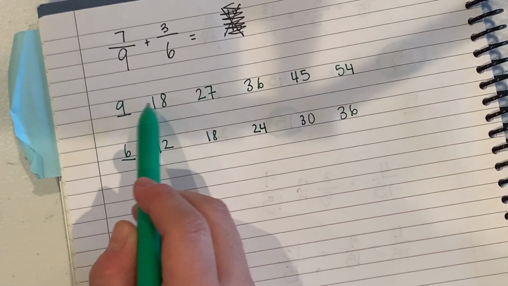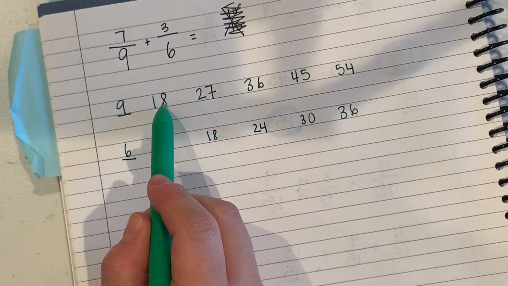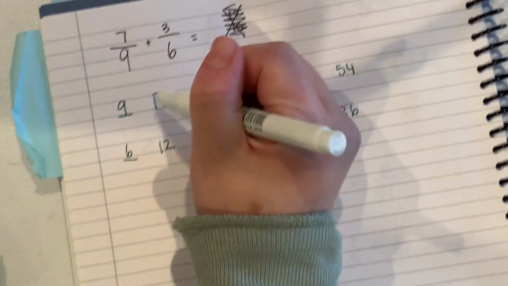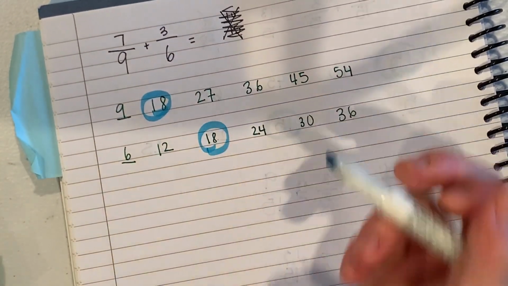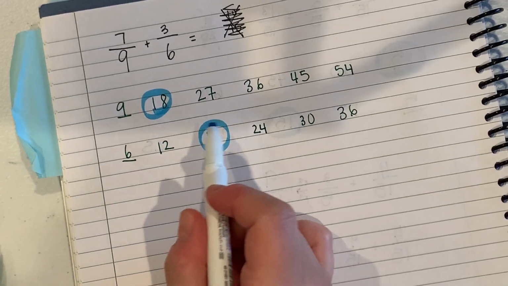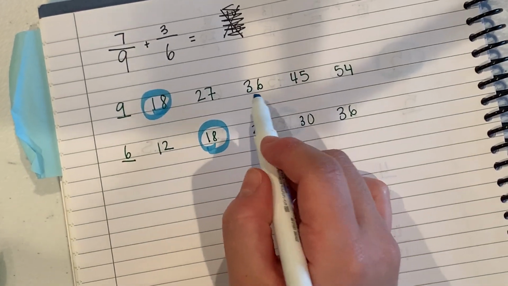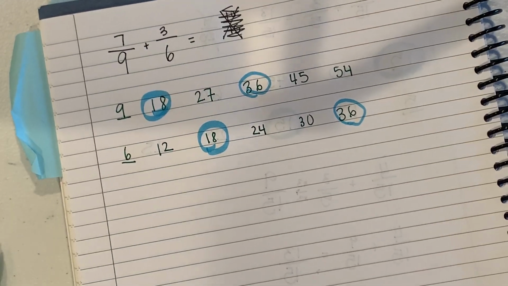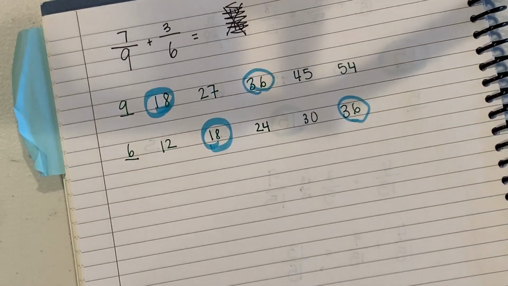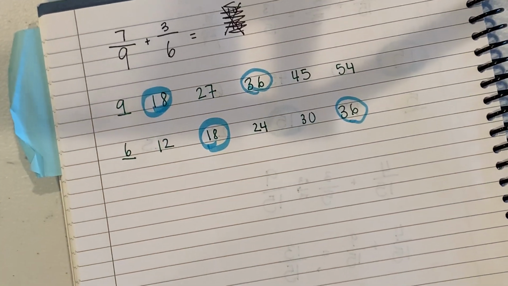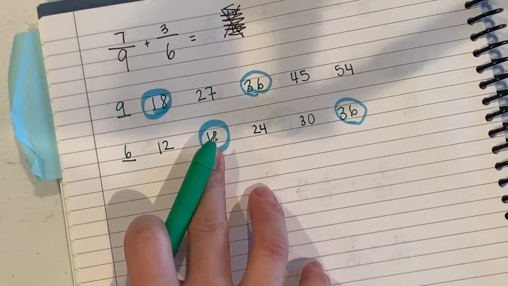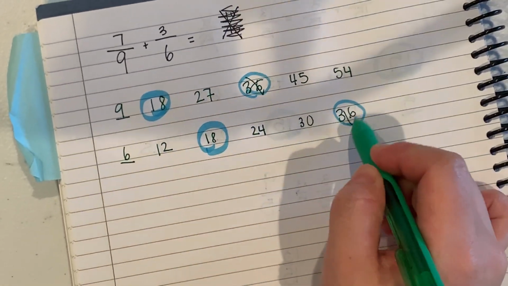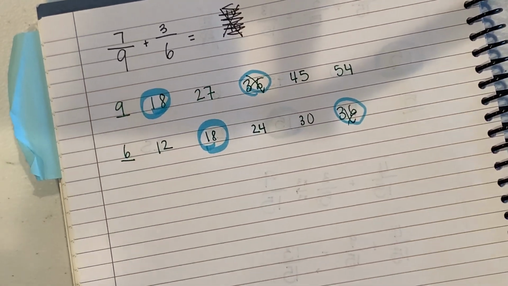And when I check, I don't have another 9 here. Ooh, I have another 18 here. I have 18 that's common up there and an 18 that's common here. And I'm going to keep checking. Ooh, and I also noticed that I have another common number between those two lists. And now, because you have two common numbers, you're going to pick the lowest one. So 18 is less than 36. So we're going to use 18 as our common denominator.